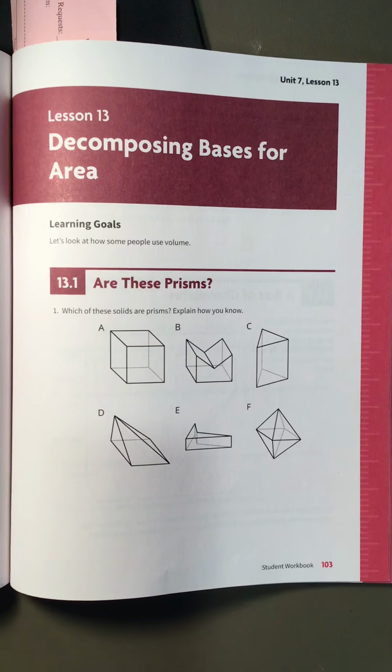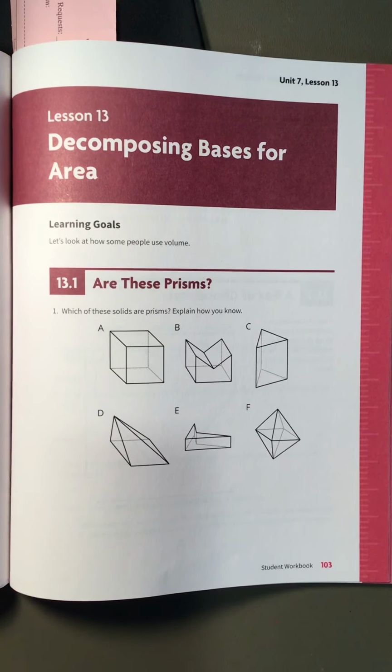We are on page 103, lesson 13, decomposing bases for area. That means finding area of the bases regardless of their shape. So question number one, which of these solids are prisms? Explain how you know. Remember, a prism cannot come to a peak because when you make a cross section of it, the section must look the same as the base, the top and the bottom.